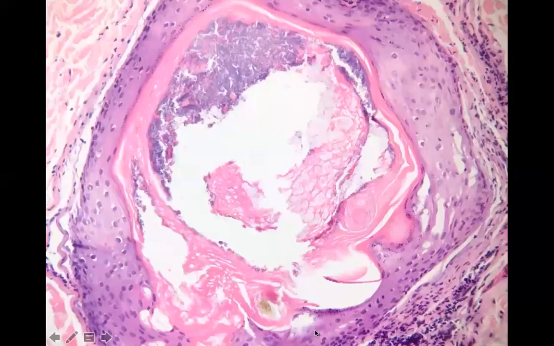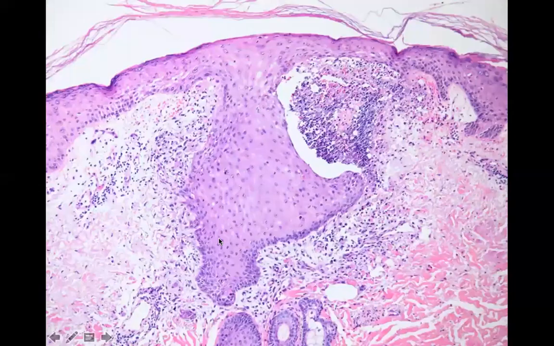Acne vulgaris. So up close, you can see the sebaceous material makes it a little bit kind of bubbly inside your keratin, right? You have a little extra keratin, you have some bacteria, hair shaft, dilated follicle, lymphocytic inflammation. Comedone, acne vulgaris.